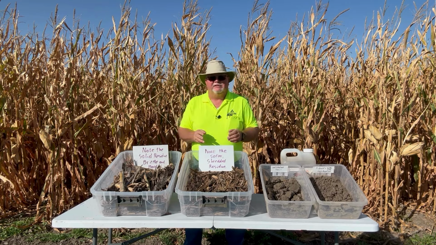So this residue creates a problem for us from a harvestability point of view, but also let's talk about it from a nutrient management point of view versus this type of residue.